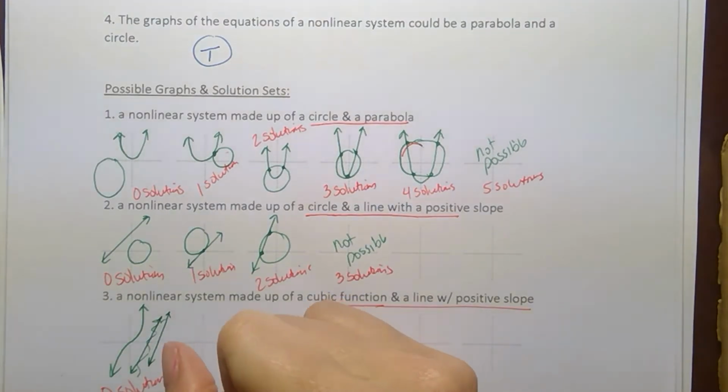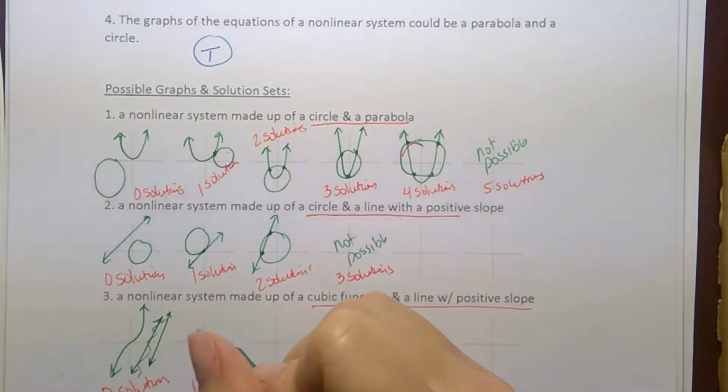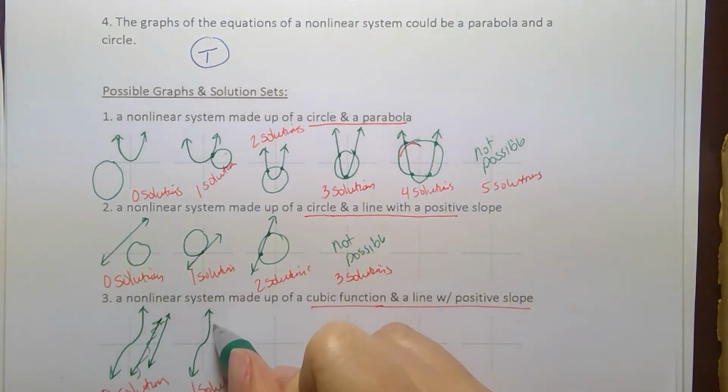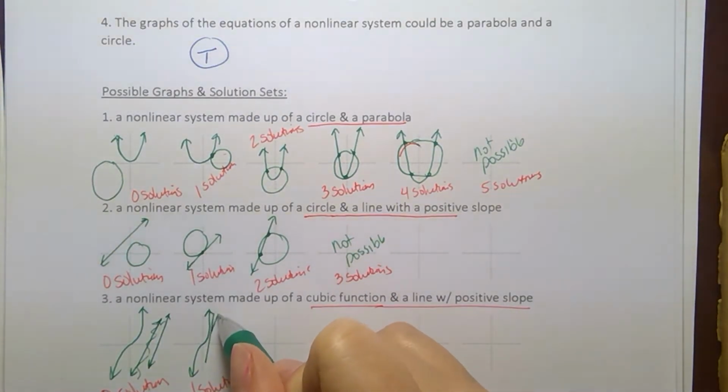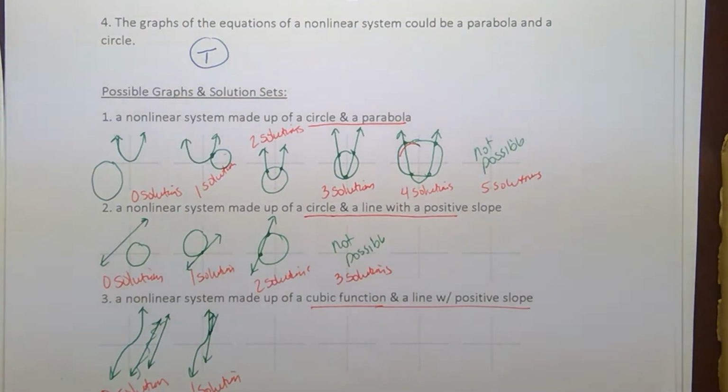Okay, what about 1 solution? Can I sketch it in such a way that I have 1 solution so that they intersect at one place? Absolutely. Let's just do our cubic function here again. I'm going to make my line with a positive slope right there. They intersect at that one location where they're tangent. And this is steep enough that it's not going to eventually run into that.